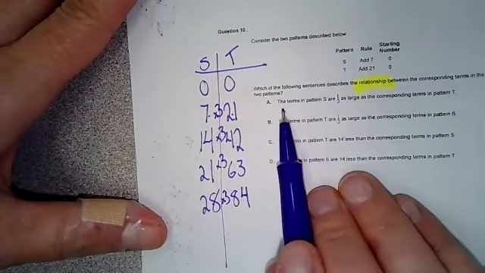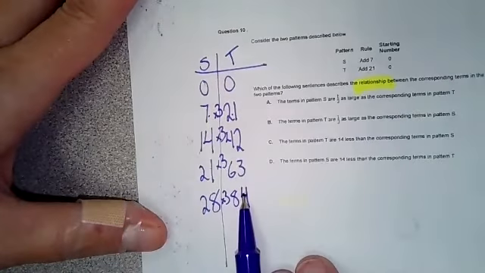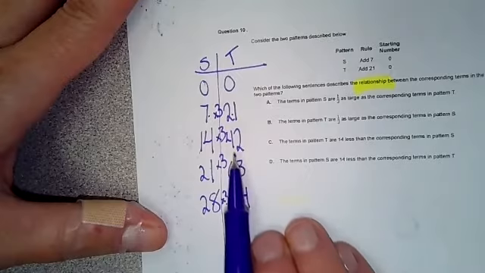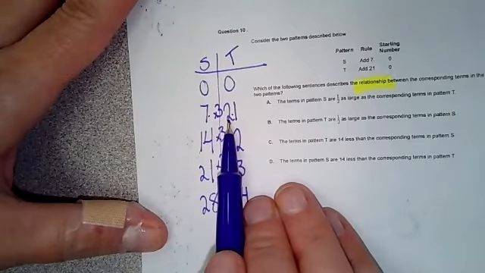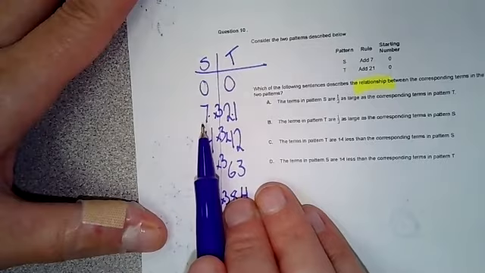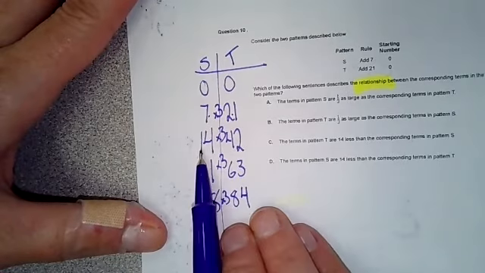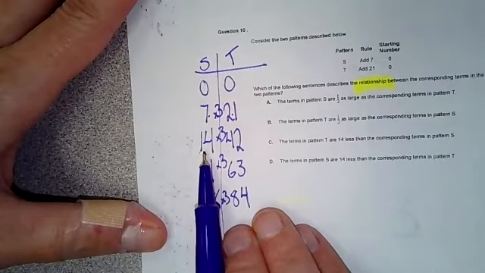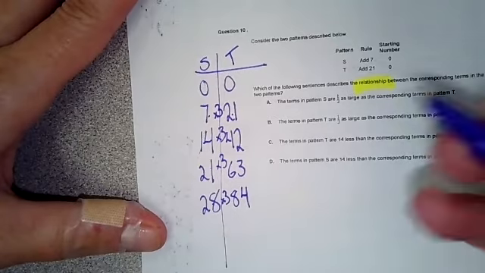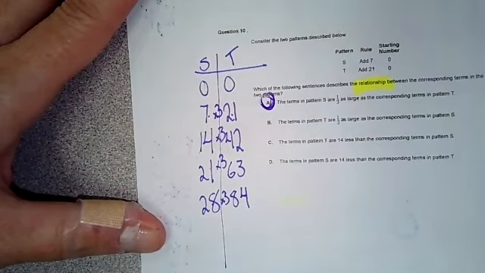The first one says the terms in pattern S are 1/3 as large as the corresponding terms in pattern T. Well, if I took 21 and divided it by 3, would I get 7? Yes. So 7 is 1/3 as much. If I have 42 and divide it by 3, will I get 14? Yes, because 14 is 1/3 of 42. Our answer is there.